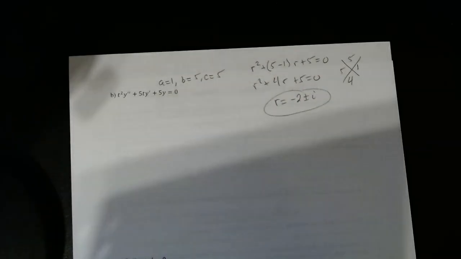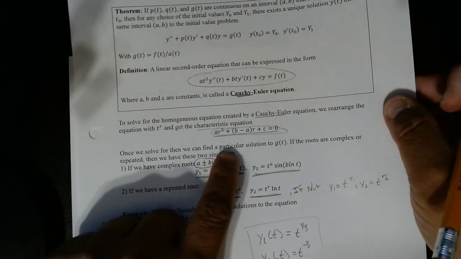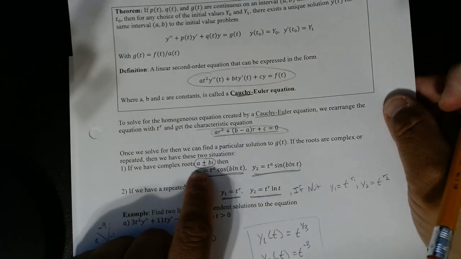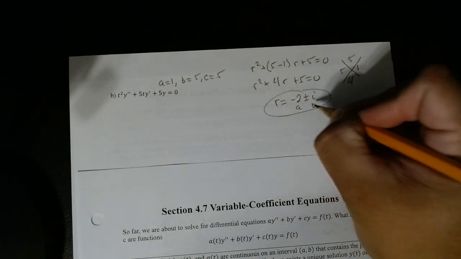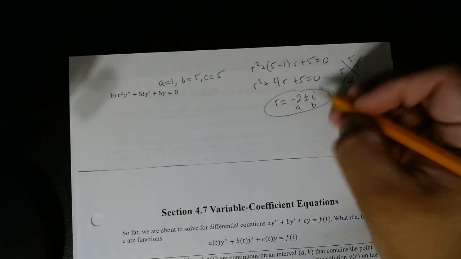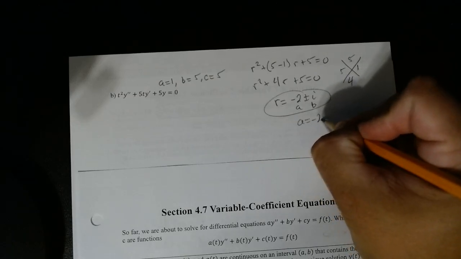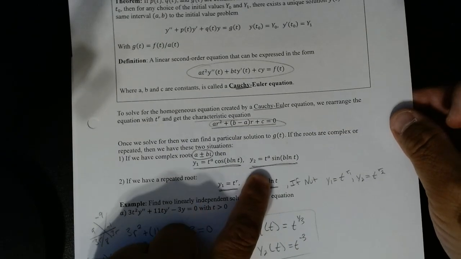Okay. All right. So according to our equation, if it's imaginary, we have a and b. So in this case, this is a, this is b. Well, number of the front, so a will be negative 2, b is going to be 1. And we're just going to write them just like that.